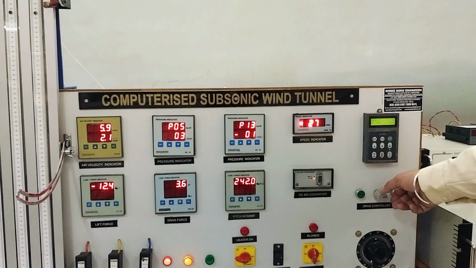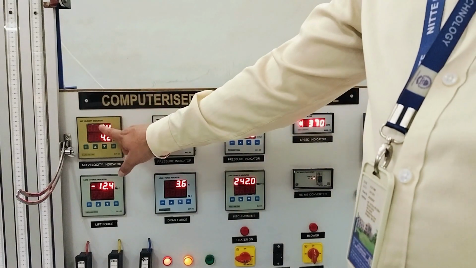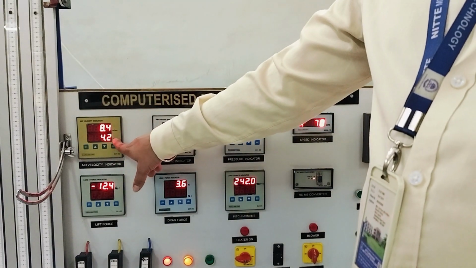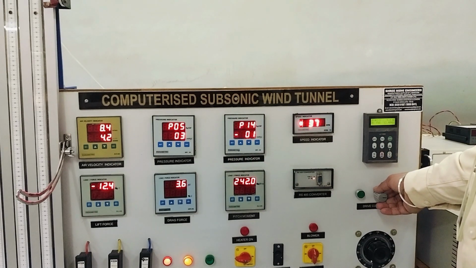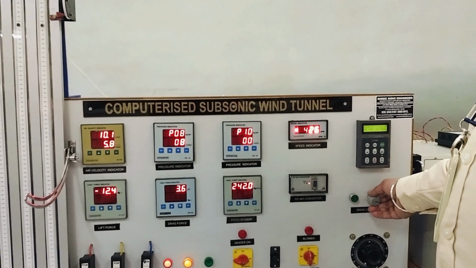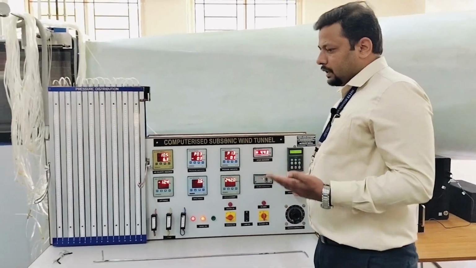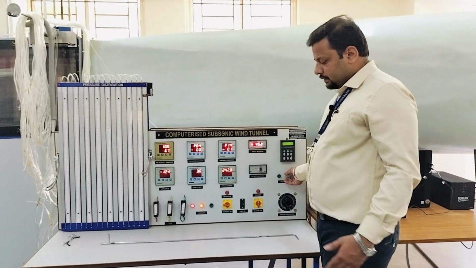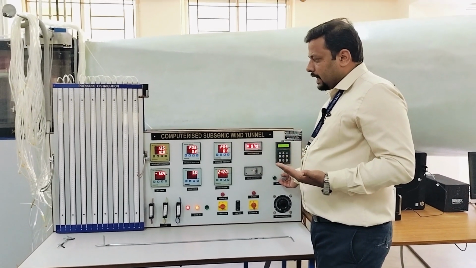Like that, as you keep increasing the speed of the axial fan, you can see that there is an increase in the velocity inside the tunnel. There should be a gradual increase in the velocity as we increase the axial fan speed gradually. The operating velocity is from 0 to 50 meter per second. Now we are increasing the velocity inside the tunnel by increasing the speed of the axial fan.